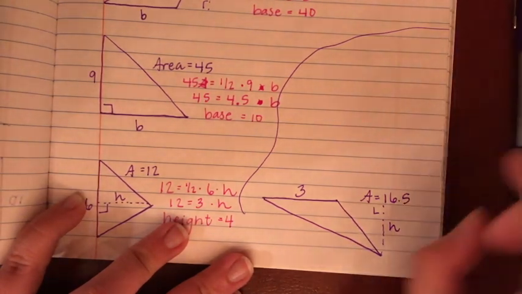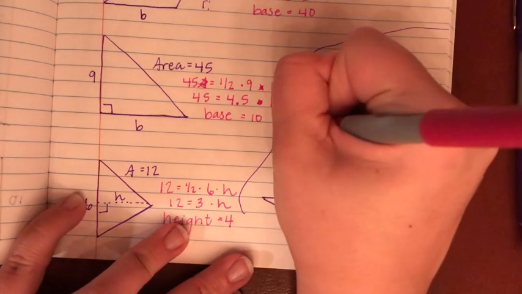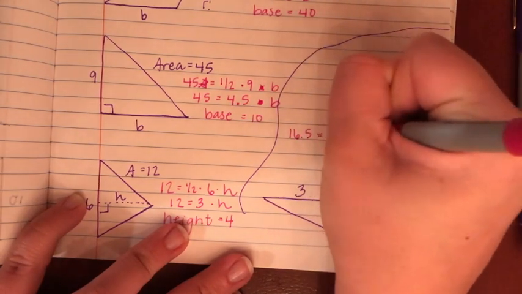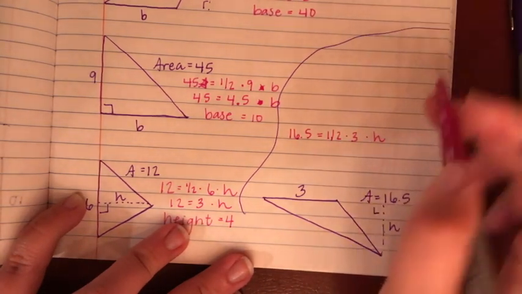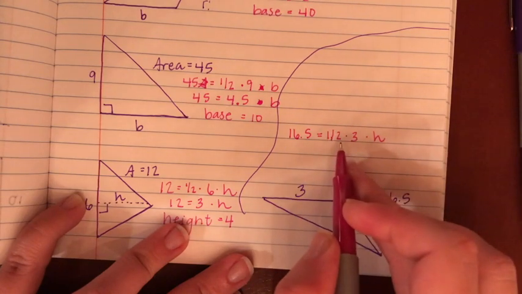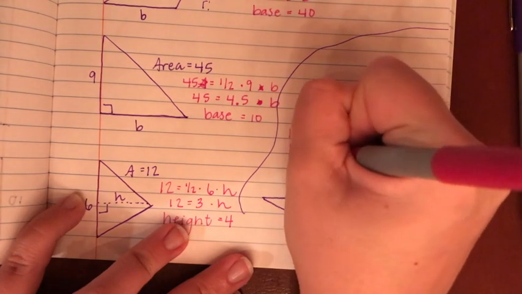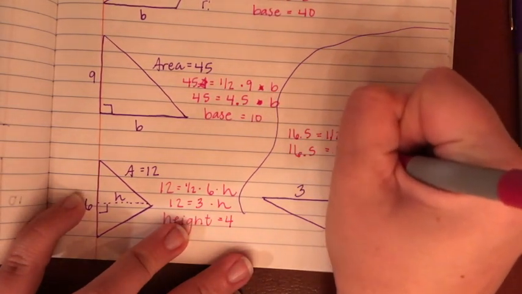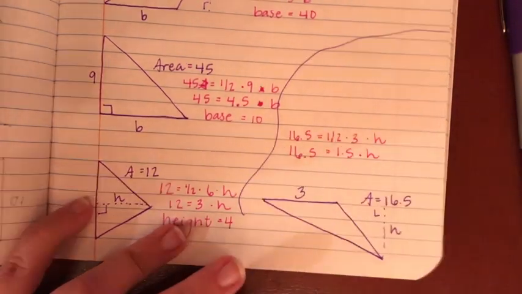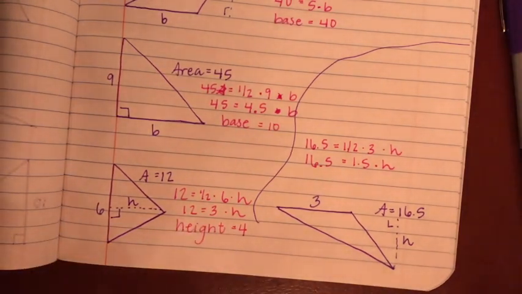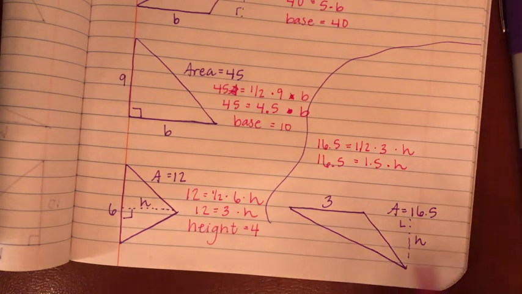Again, I'm going to plug in for what I know. 16.5 equals 1/2 times 3 times H, and I'm trying to figure out what H is going to be. So I have 16.5 equals 1.5 times H. Now I need to figure out 1.5 times what is going to equal 16.5.